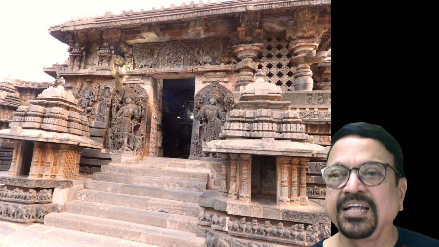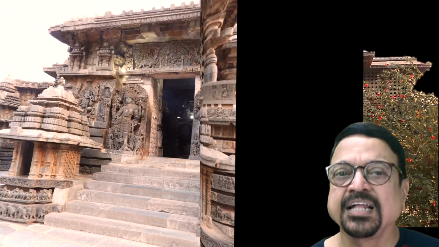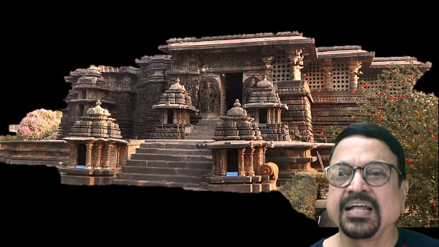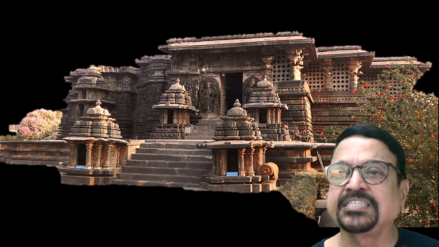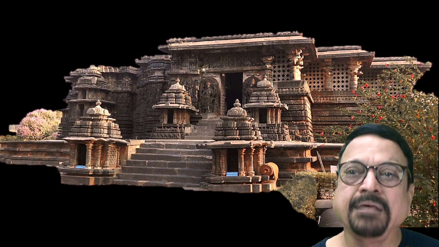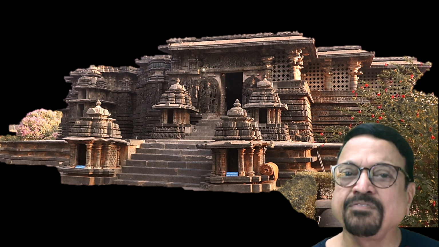Here you have to appreciate the two Dwarapalas and Makara Toranas. Look at the beauty of the Dwarapalas. Dwarapalas are not just doorkeepers. They are usually there, and according to them you can find out the deity inside. Now this is a comparison with Belur. So this temple is not of Halebidu, this is of Belur, but I have given it for comparison.